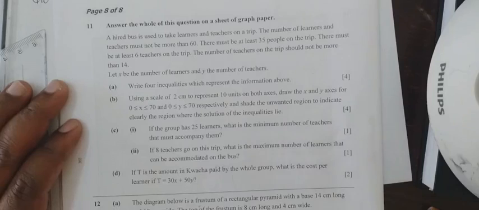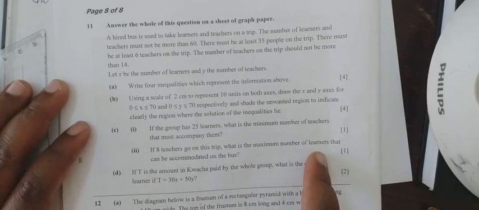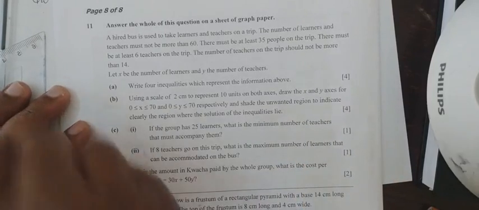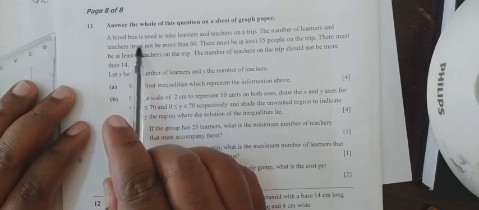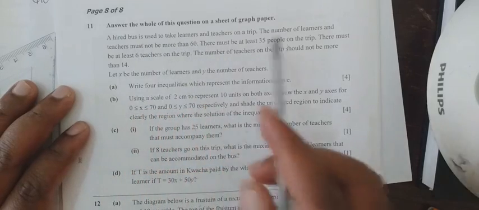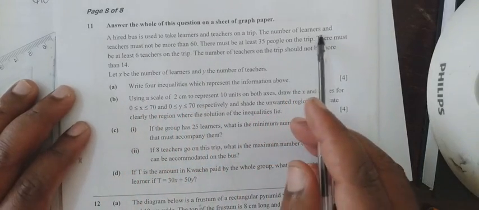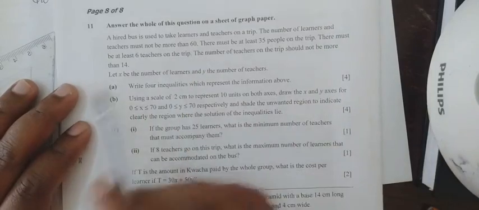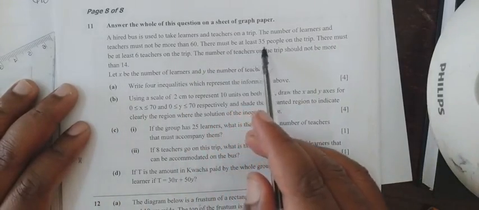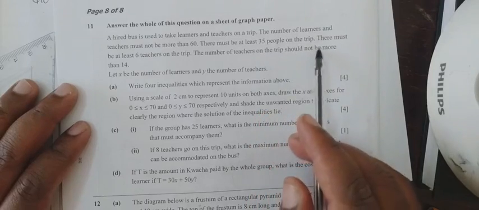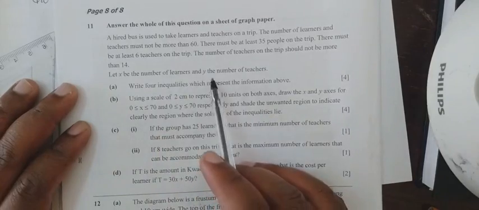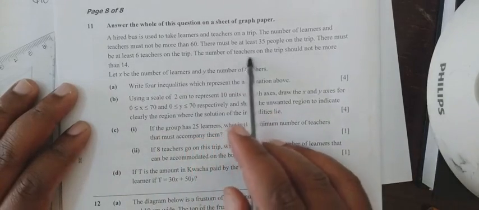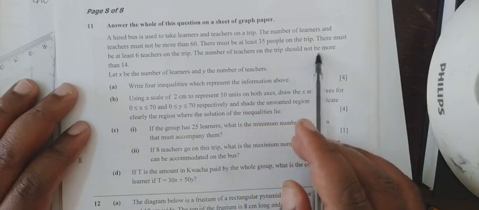Okay, the next question is on linear programming. Pause the video, copy the question. Now, we are saying a hired bus is used to take learners and teachers on a trip. The number of learners and teachers must not be more than 60. There must be at least 35 people on the bus. There must be at least 6 teachers on the trip. Take note, this is trip. The number of teachers on the trip should not be more than 14.